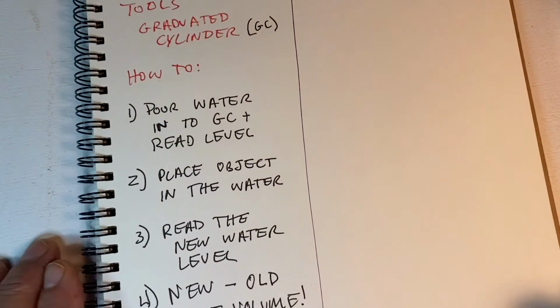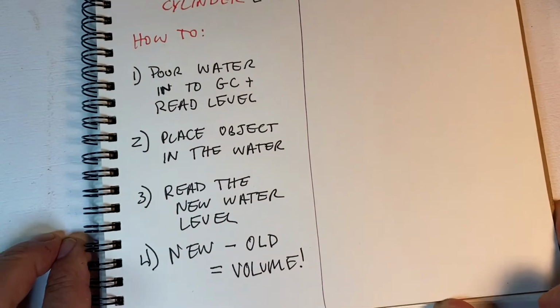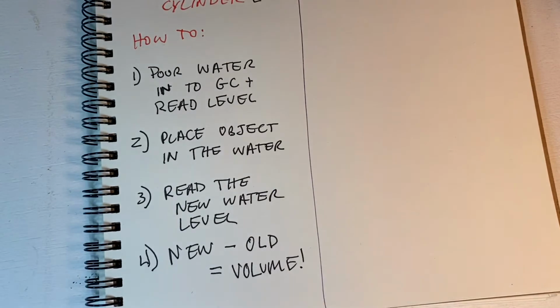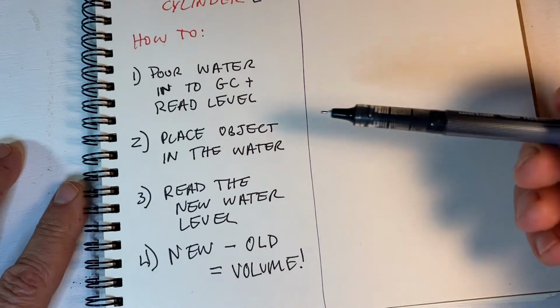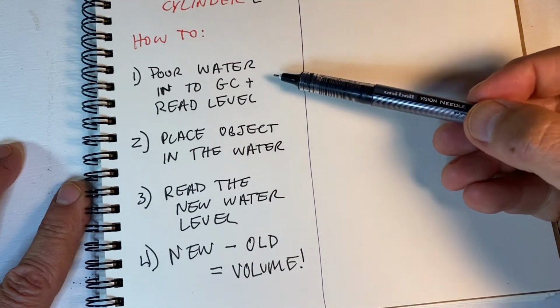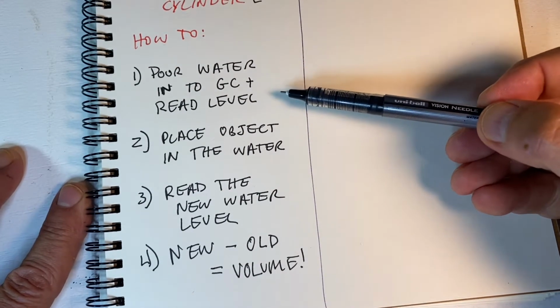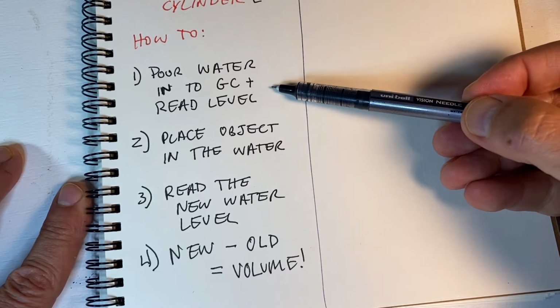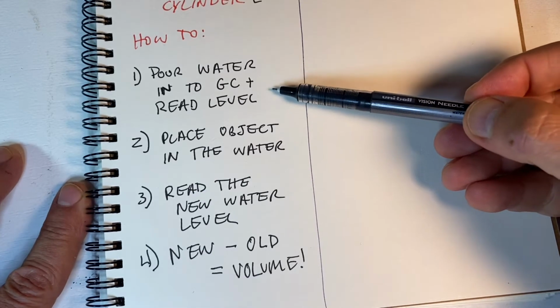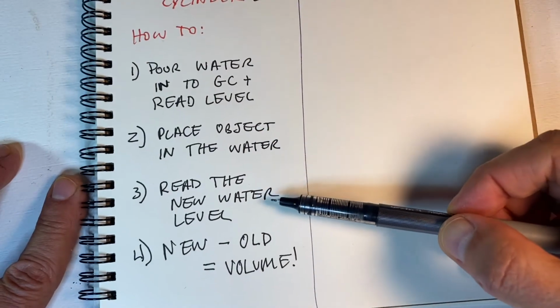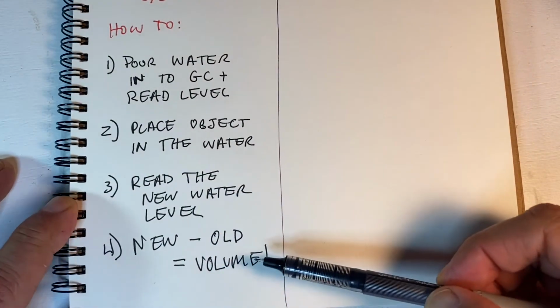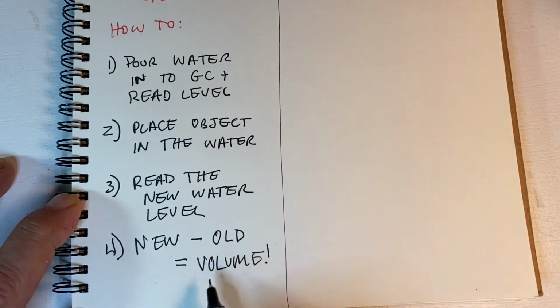What I'll do is give you a minute to pause the video when you get a clear shot, and then copy this part down. And when you're done, you can unpause it, and we'll talk briefly about each part. So pause the video, write this down, and then restart. So after you pour the water and read the level, you place the object in the water, then you read the new level, then you take the new value and you subtract the old value, and that's the volume.